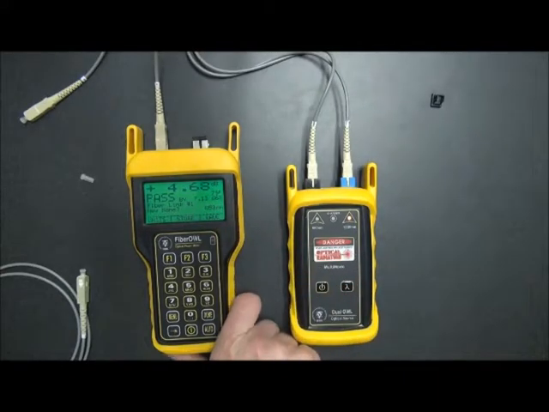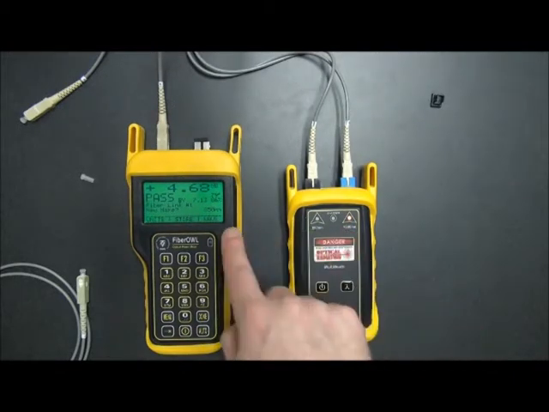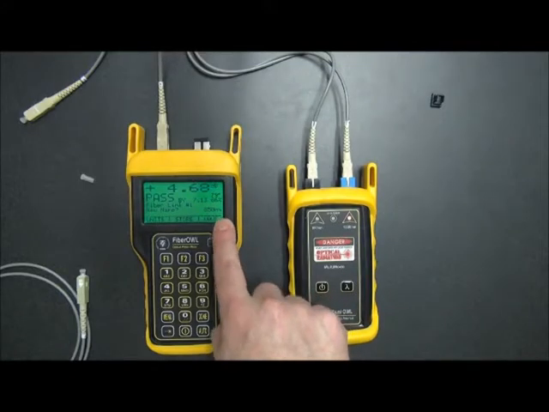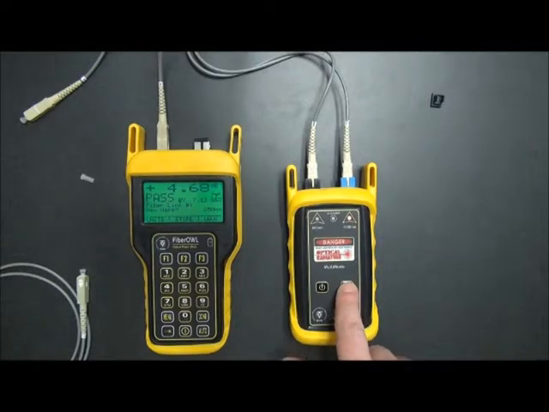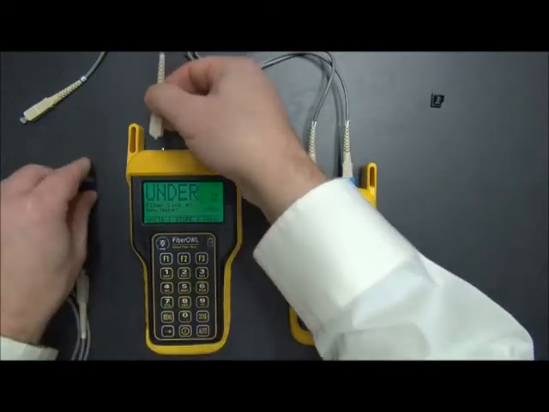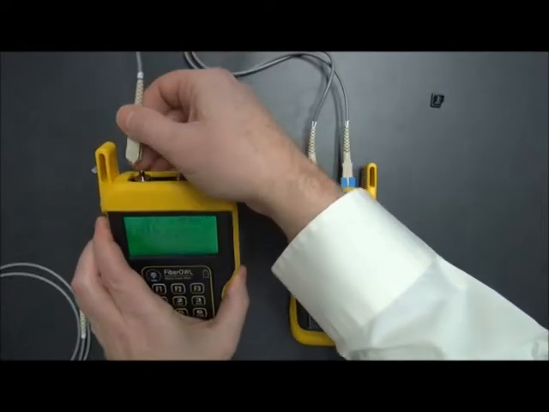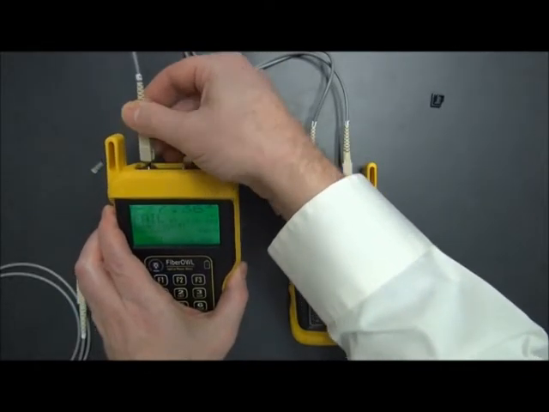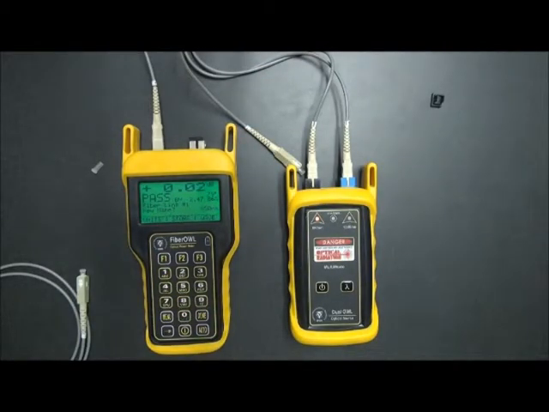Okay. Now as you can see, our indicator LED is still on 1300, but our power meter is set to 850, which is why this reading is not correct here. So what we'll do is we'll switch our wavelengths back to 850, okay? And then we will connect our 850 nanometer patch cable back in. And as you can see, we're very close to zero.